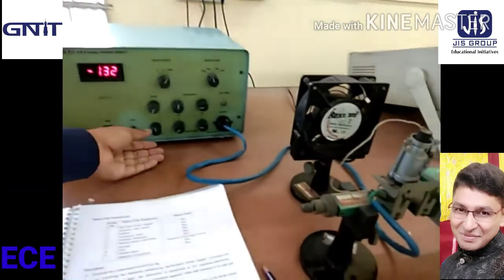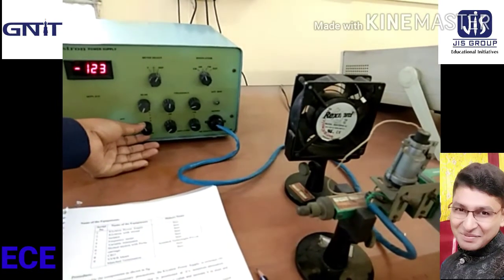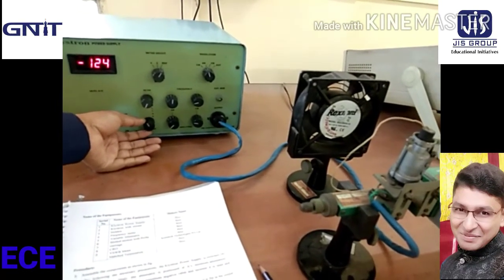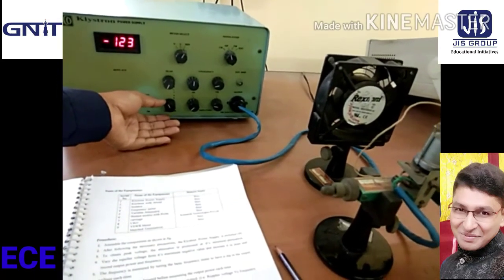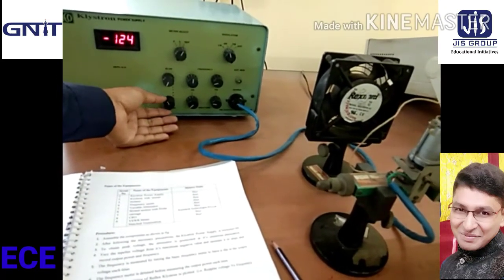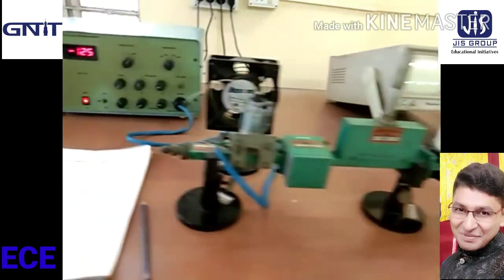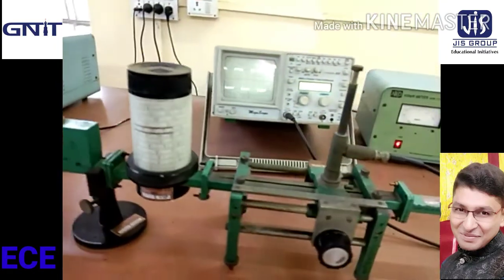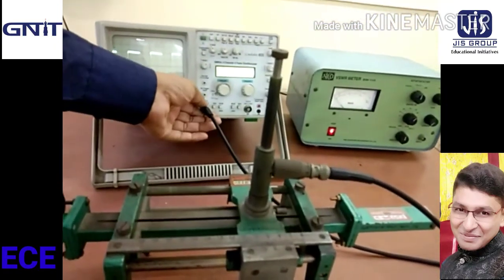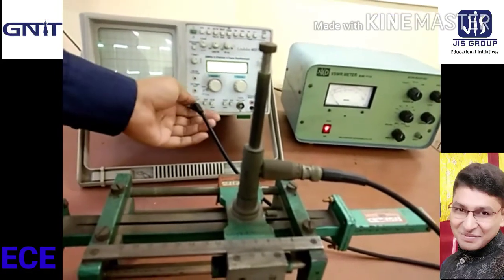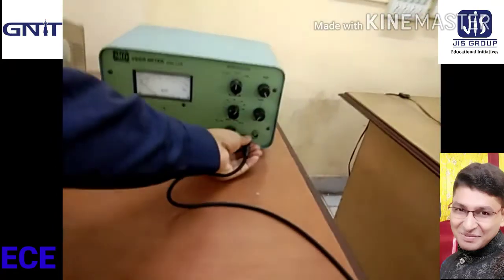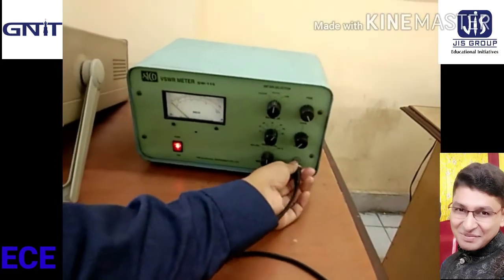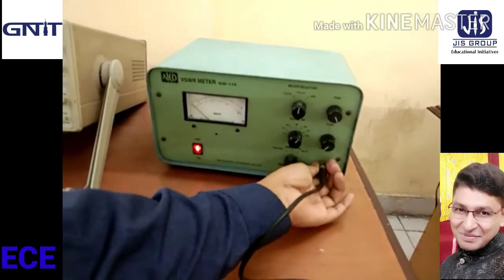Now I set the maximum peak value, that is 124 volt, and the output probe is connected to the VSWR meter.